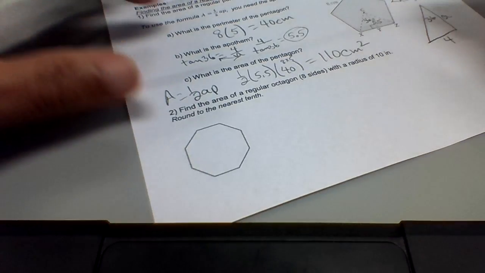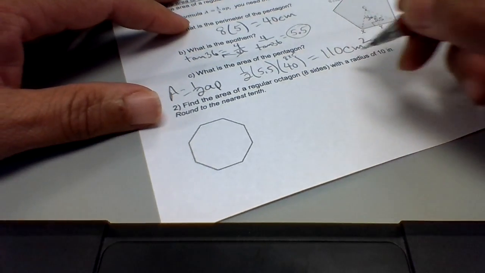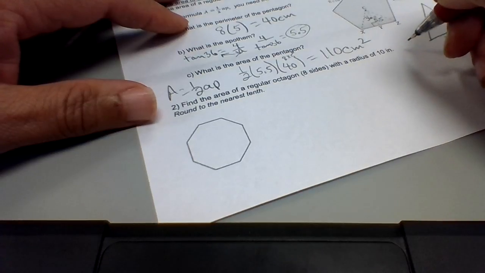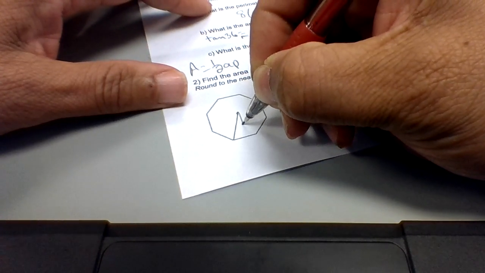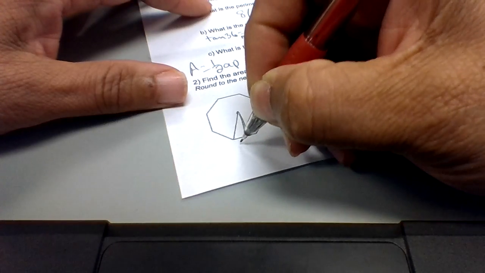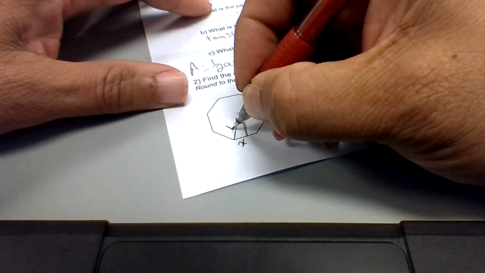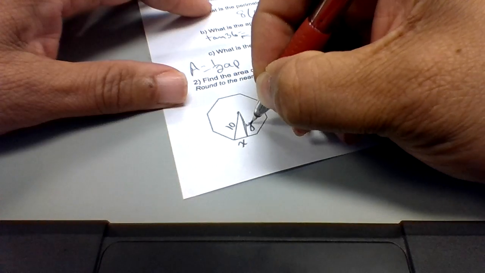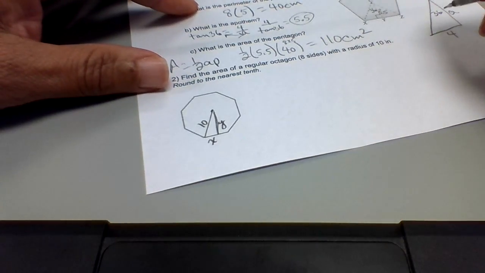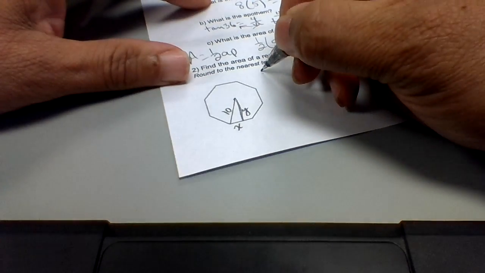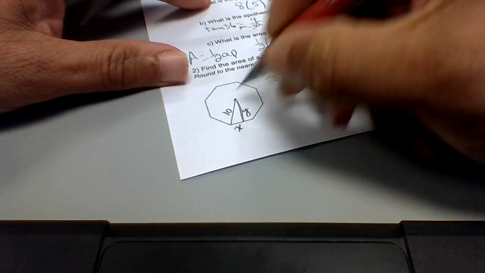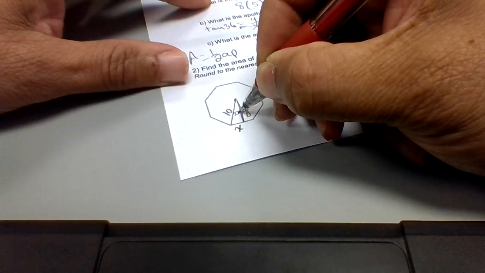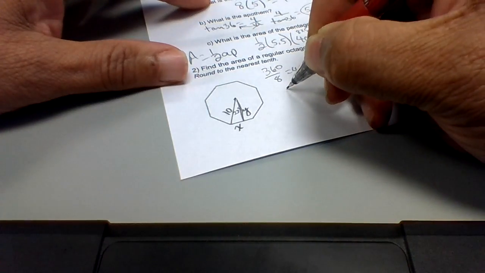All right, next one, find the area of a regular octagon, 8 sides and a radius of 10. So from here to here is 10, and then that means my apothem, I'd have to look. So I don't know what this is, and I don't know what that is. Why? So 360 divided by 8, which is 45. So that means this is 22.5.